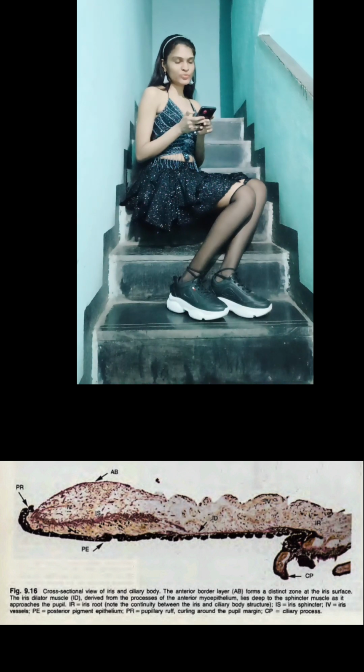As it approaches the pupil, IR stands for iris root. Note the continuity between the root and ciliary body structure. IS for iris sphincter, IB for iris vessels, PE posterior pigment epithelium, PR for pupillary ruff, curling around the pupil margin, CP for ciliary processes.